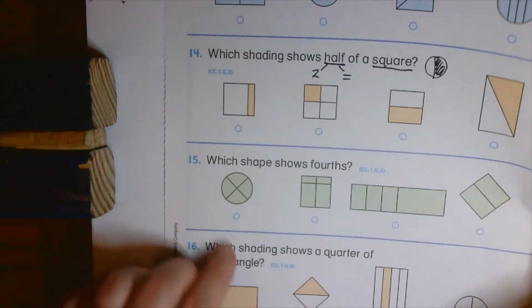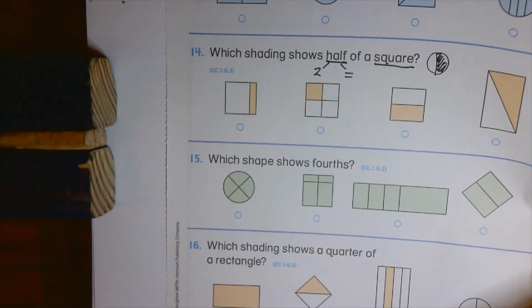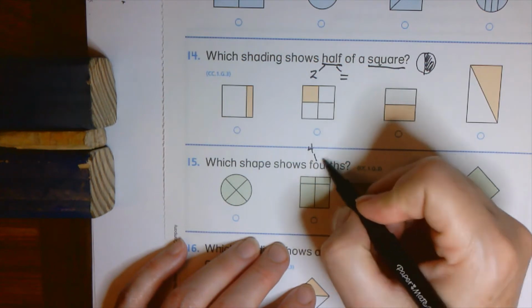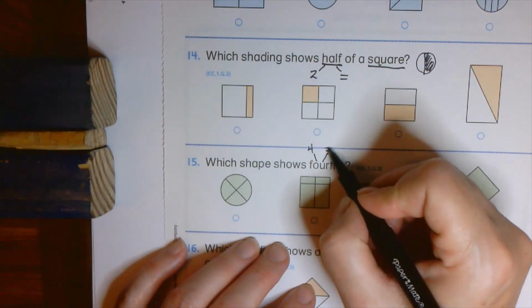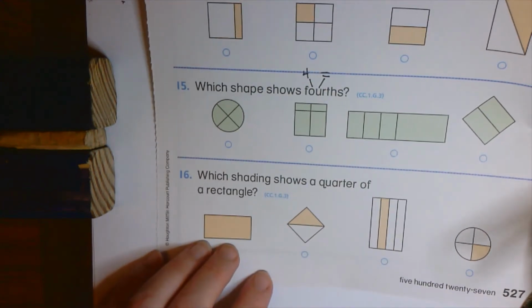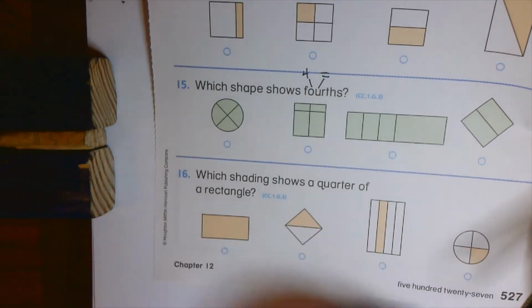All right, which shape shows fourths? Remember, fourths, just like halves, means 4 parts, but also 4 parts that are equal to each other. Which shading shows a quarter of a rectangle?